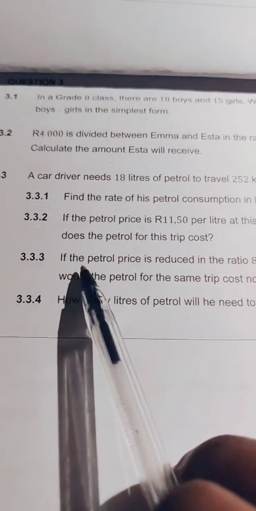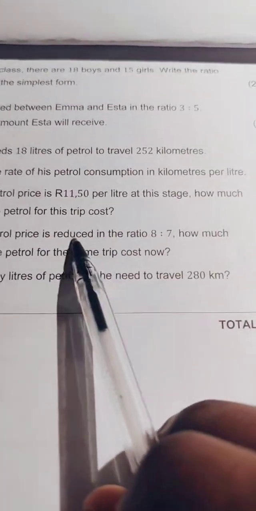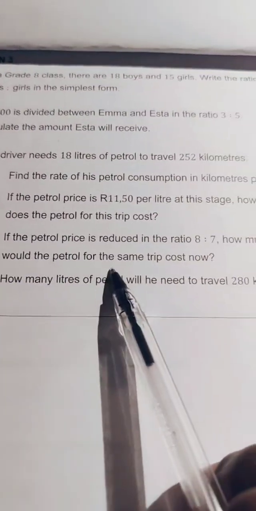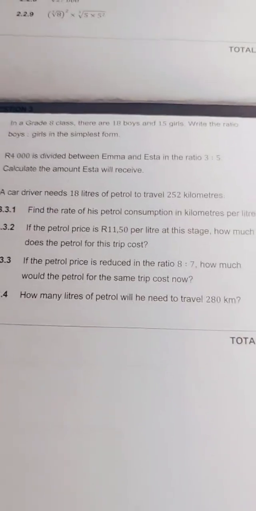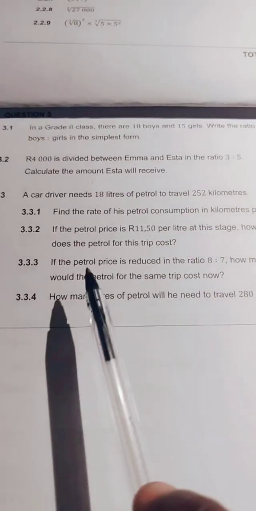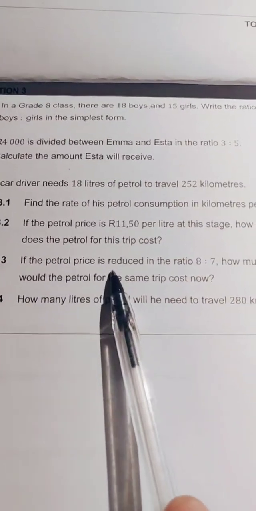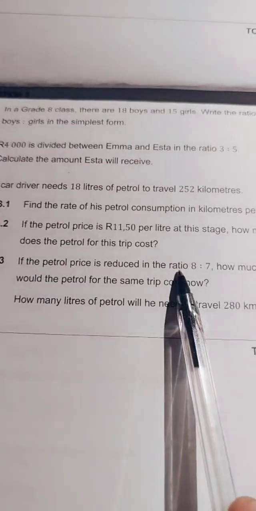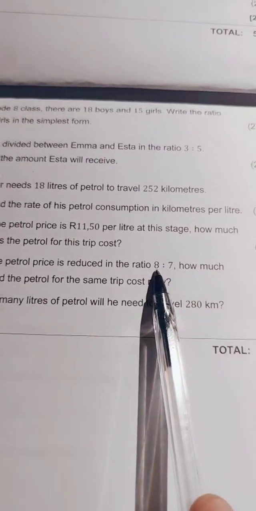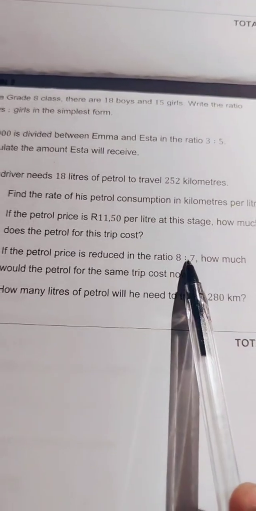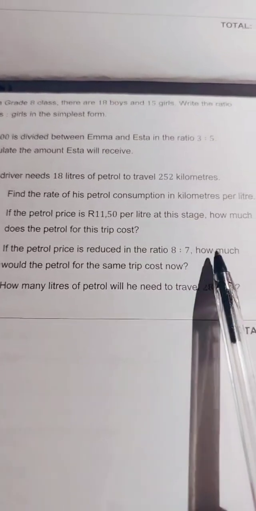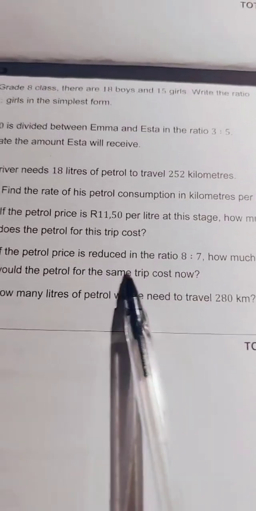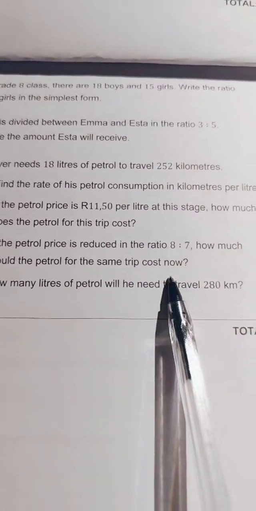Next question says, if the petrol price is reduced in the ratio 8:7, how much would the petrol for the same trip cost now? Let's repeat that question again. If the petrol price is reduced in the ratio 8:7, how much would the petrol for the same trip cost now?